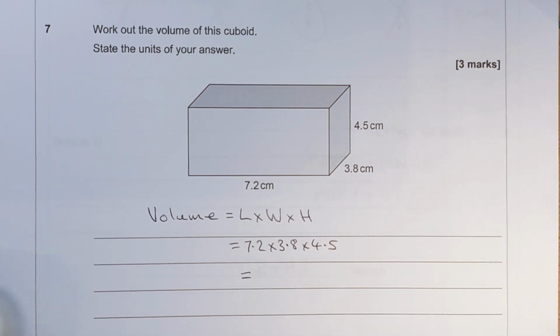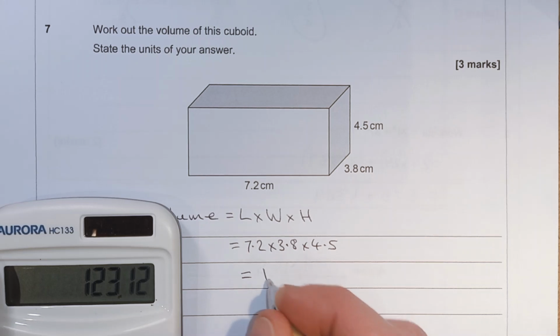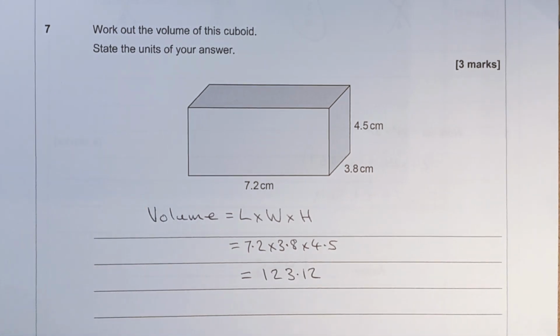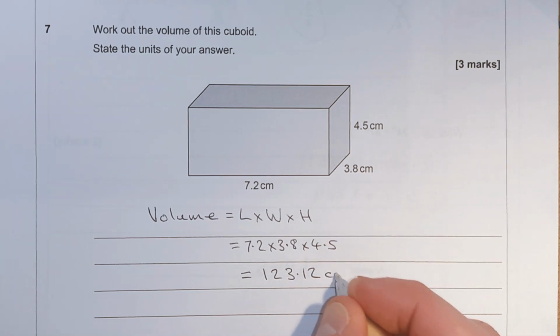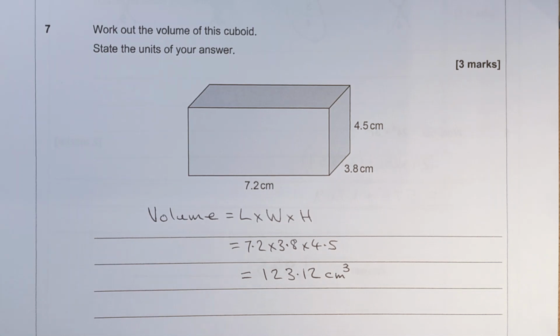And because it's multiplied, it doesn't matter which order we multiply them. 7.2 times 3.8 times 4.5. Got 123.12. And the units, well, it's centimetres, but because it's volume, it's going to be centimetres cubed, because we've got 3 dimensions.